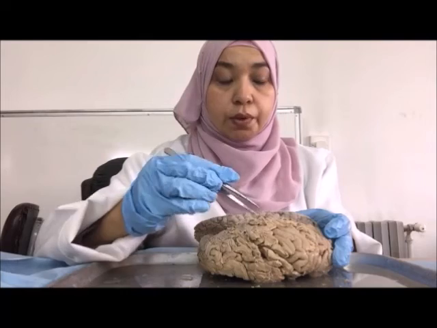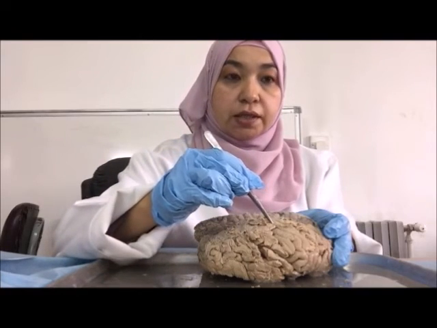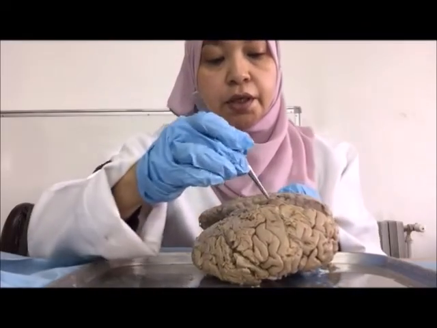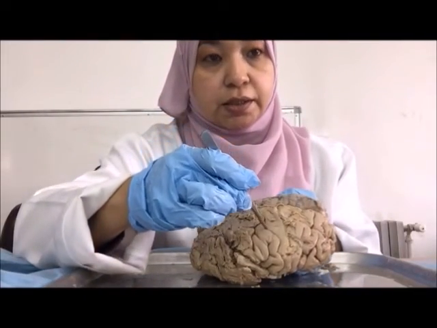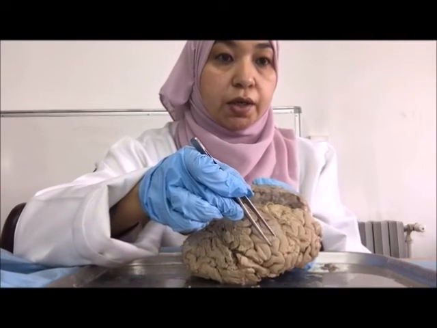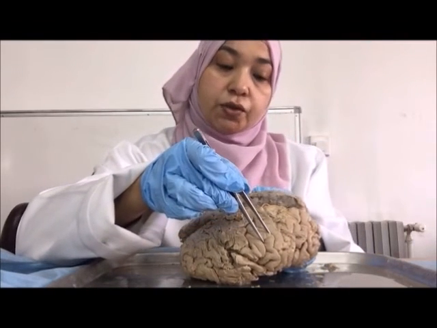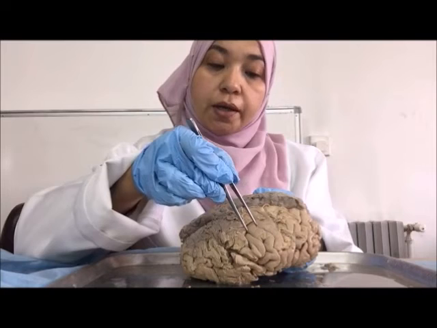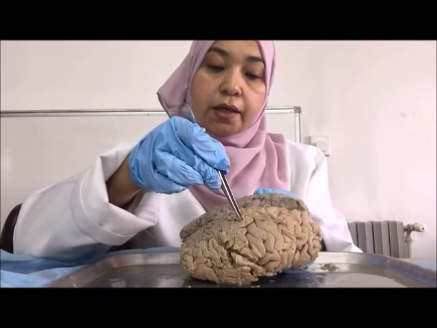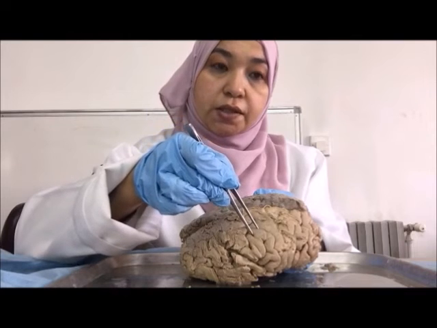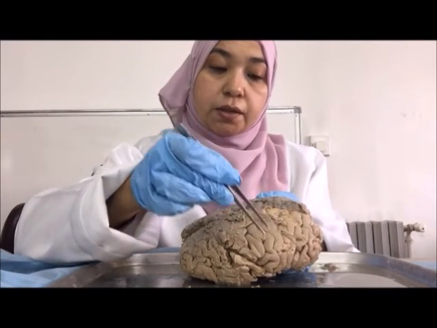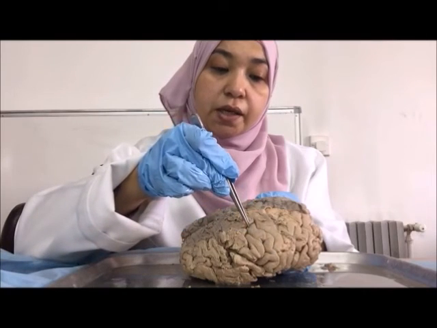In the parietal lobe, this is the central sulcus, this is the post-central sulcus, and this is the post-central gyrus. The post-central gyrus is occupied by the primary sensory area of the body, areas 3, 1, 2. This is the primary sensory area of the body. Also, the body is represented upside down in this area.